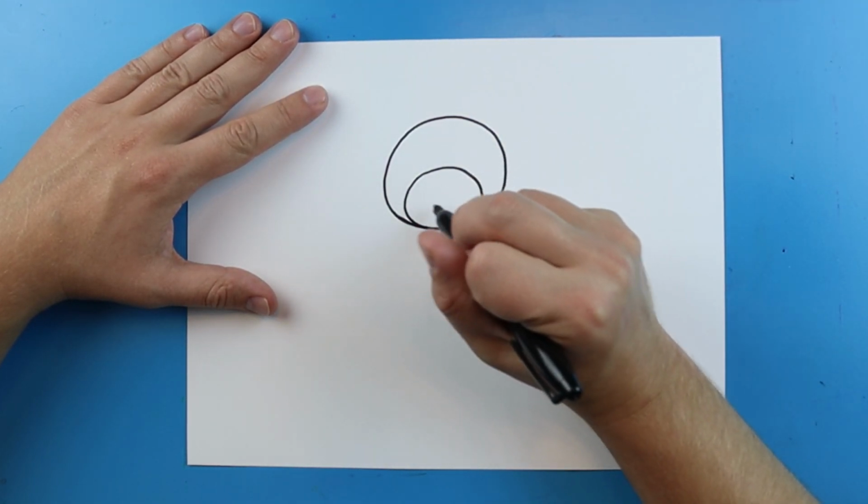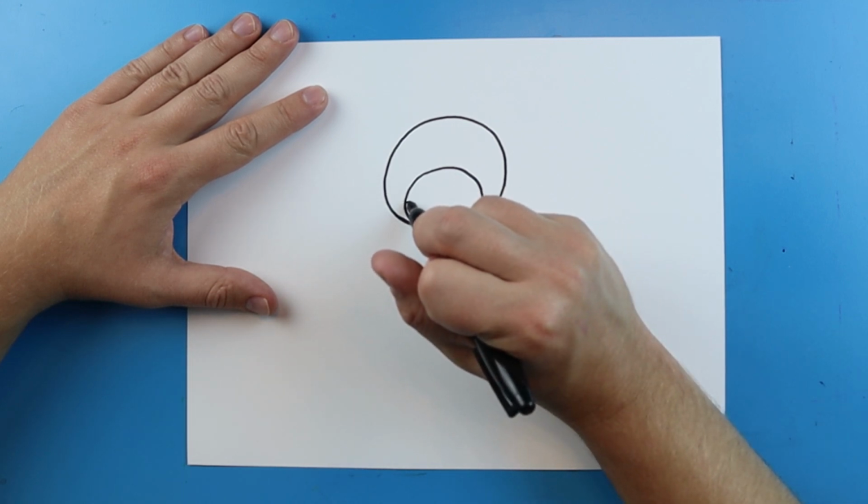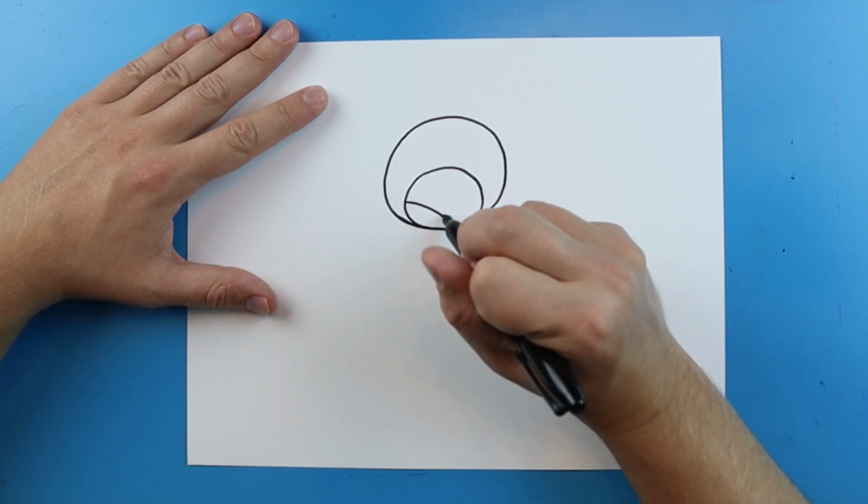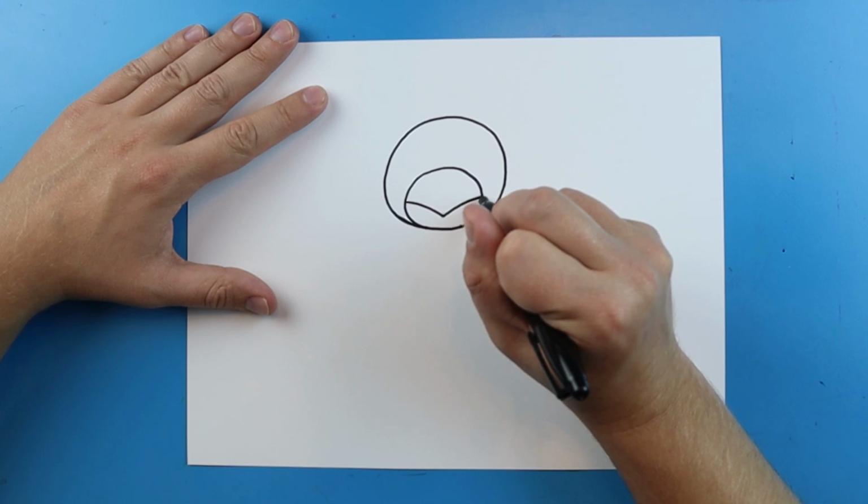Now, because we're making Rodan, I want him to have like a beak shape. So I'm going to draw a line that comes down, and then it's going to go up like this.